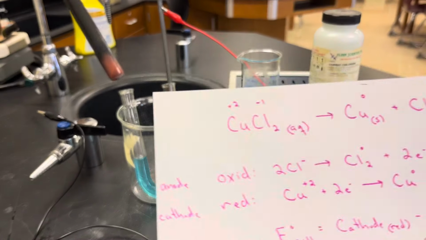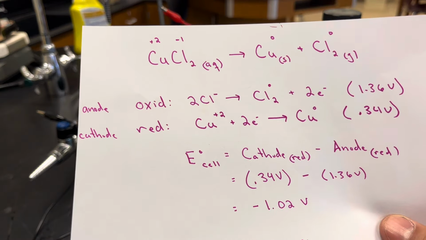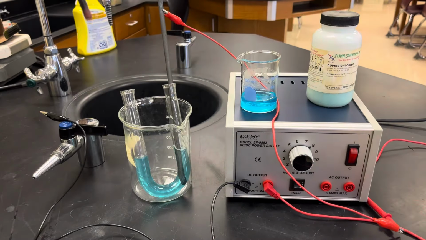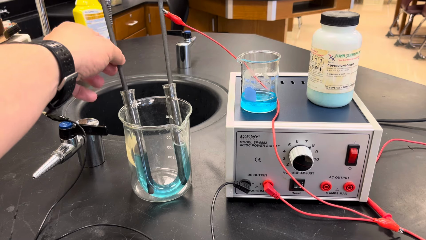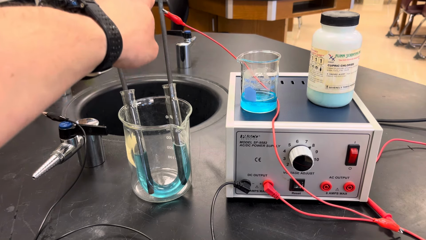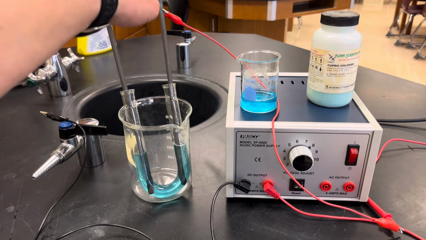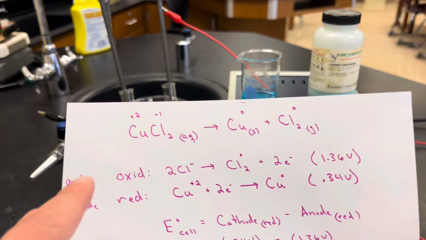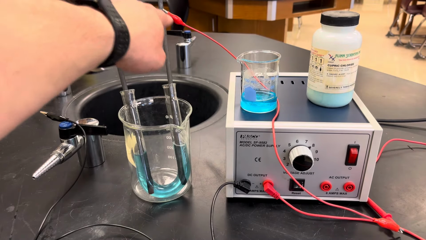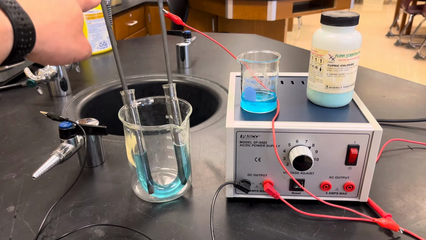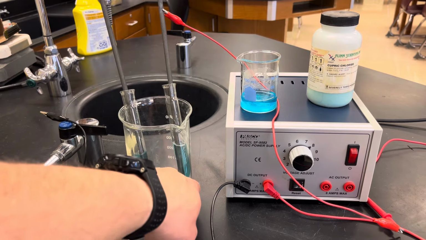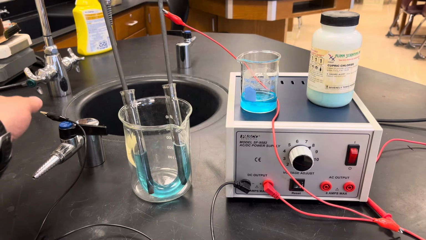So this one, where the production of the copper was taking place, this must be the cathode, okay? And where the chlorine gas was being produced, this must be the anode, and this must be the cathode, okay? So the electrons are leaving the anode and going into the cathode.